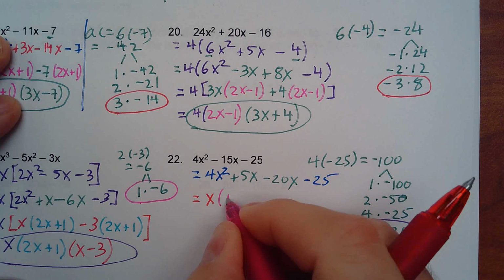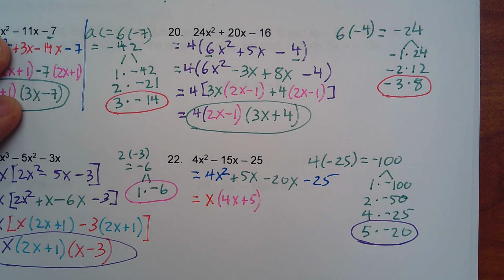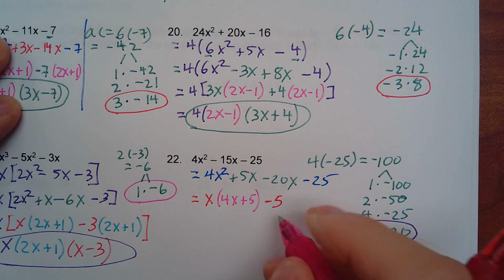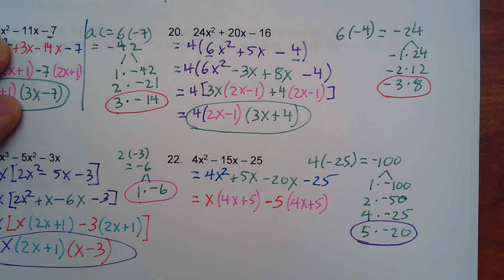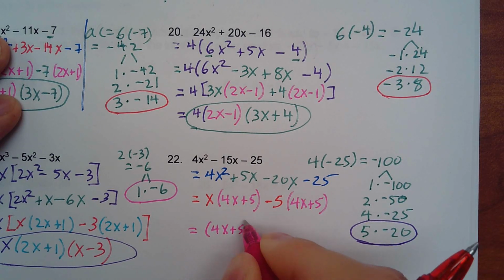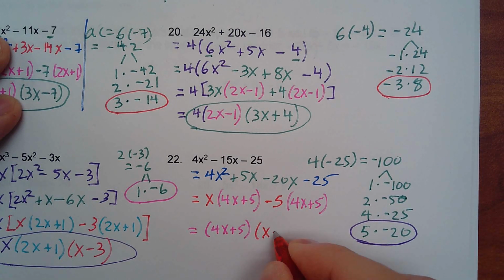That gives me a 4x plus 5. And the last two terms have a common factor of 5, but I'll pull out a negative 5. We have 4x plus 5. And now my two pieces have that 4x plus 5 in common. I put that in front. My leftovers here are going to be x minus 5.